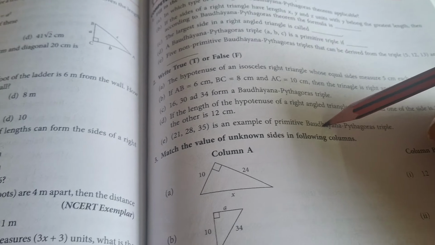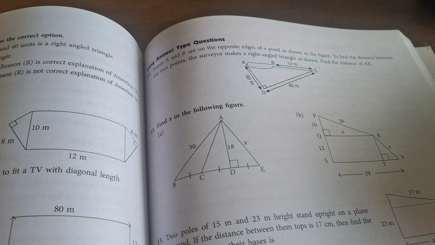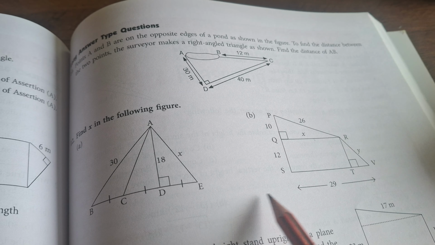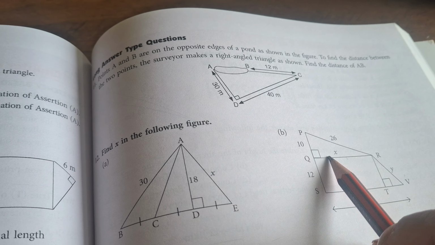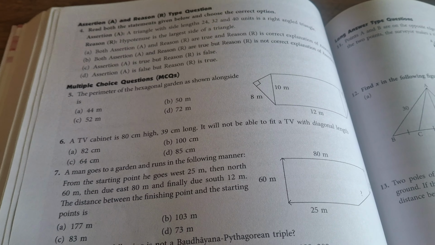Complete this in your book. Match the following. Reason and assertion, again MCQs. And long questions we will do in the classwork notebook. I will tell the long questions later, but complete the remaining things in your book.